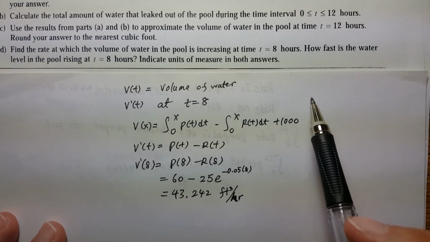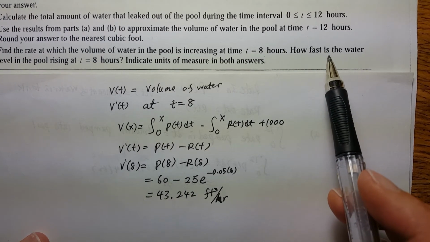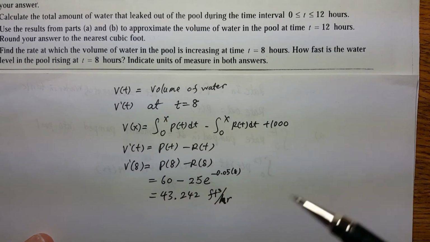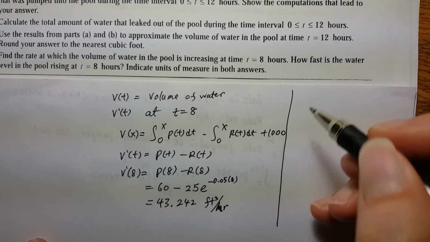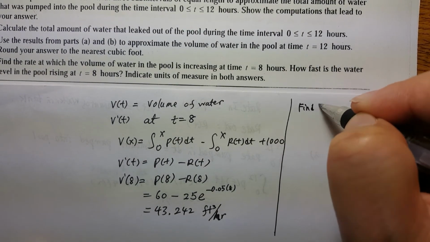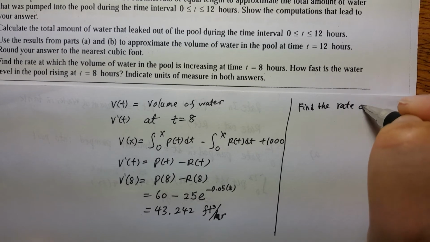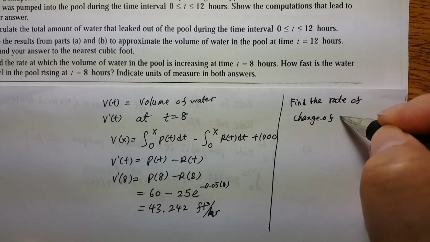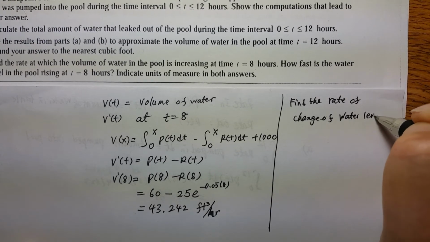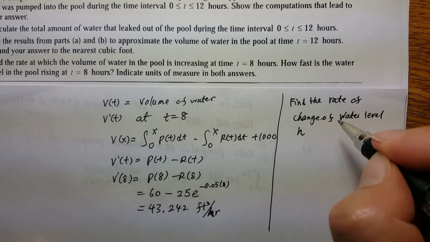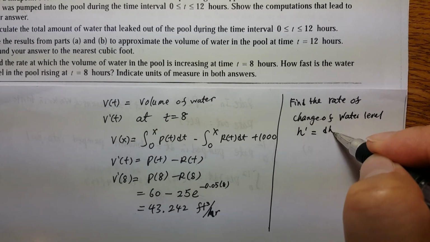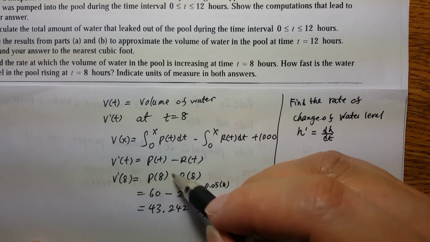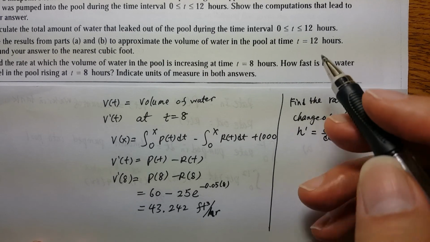Now we're going to continue. How fast is the water level in the pool rising at t equal to 8 hours? So now we are going to find the rate of change of the water level, which is h prime or dh dt. Now this one does not give you the h. There's another formula we can use.